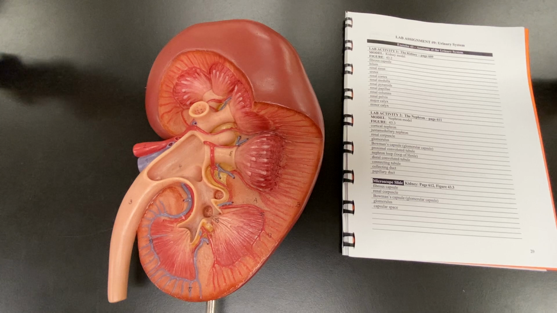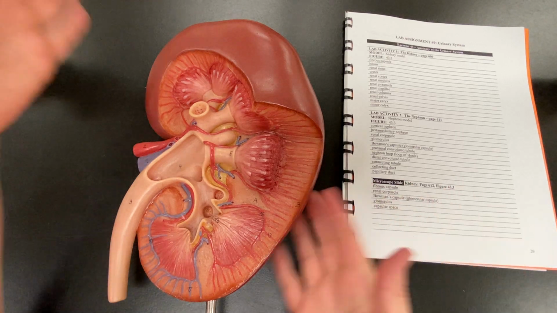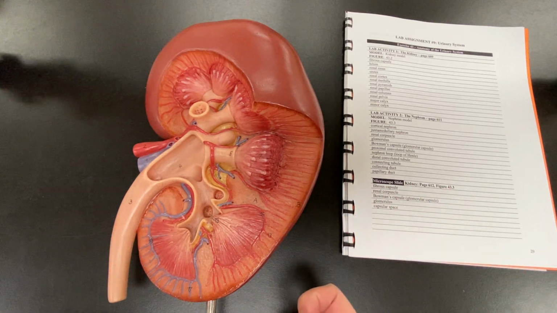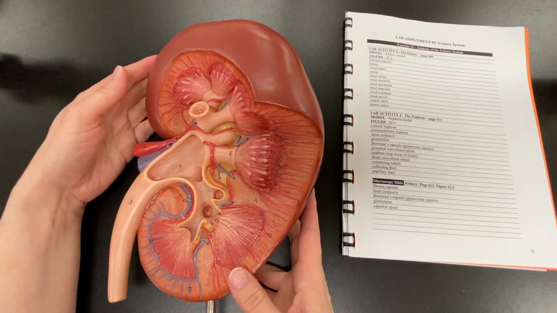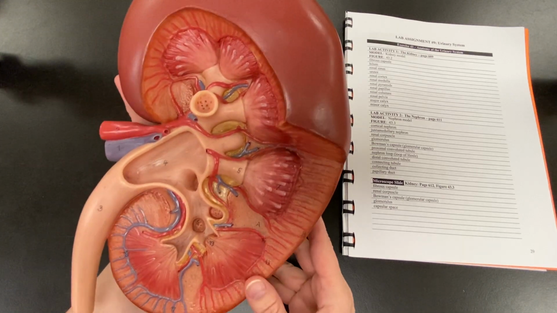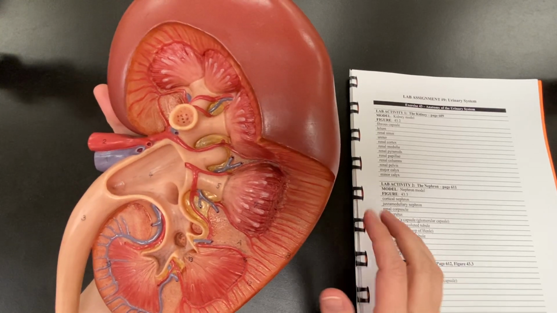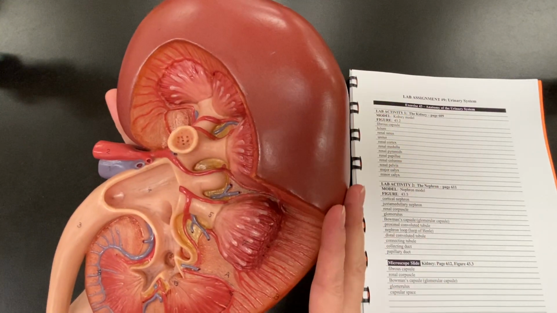So we're starting with the urinary system, and this is a kidney. Ta-da! As you may know, the term for kidney is renal, so we're going to have lots of renal things in this list. So first we have the fibrous capsule.